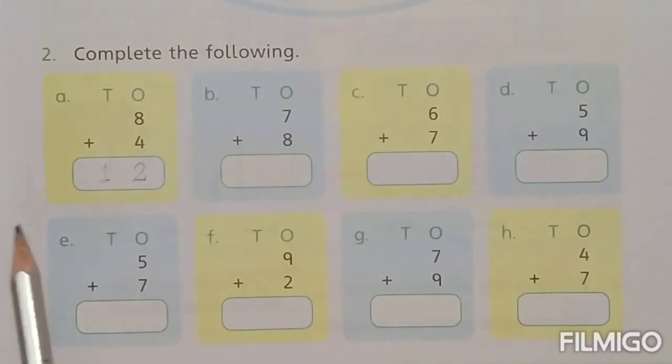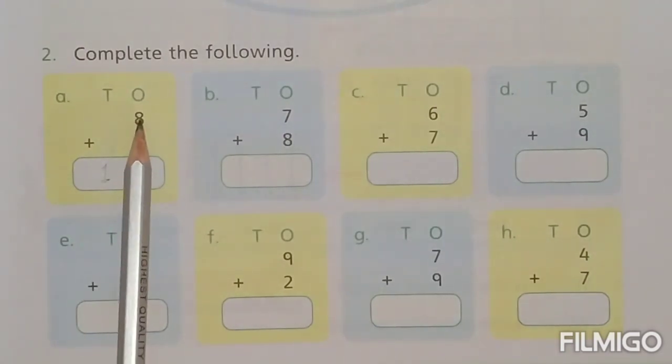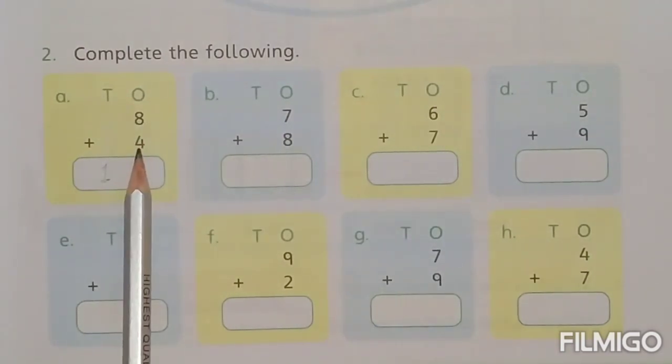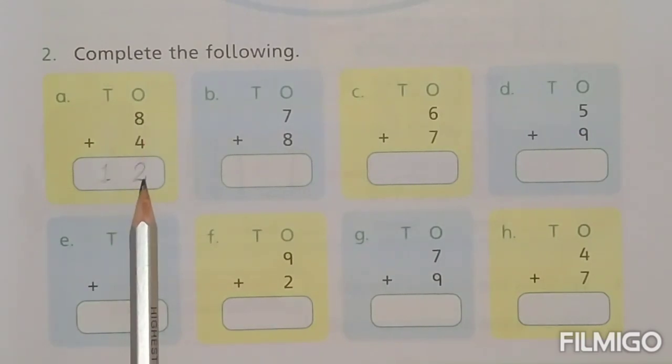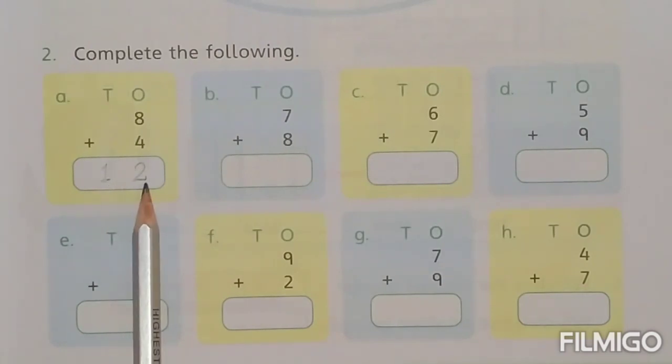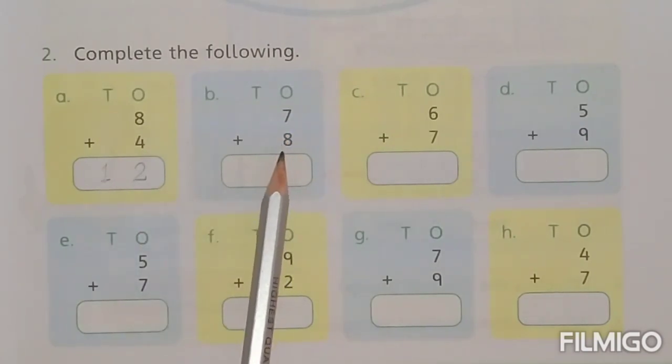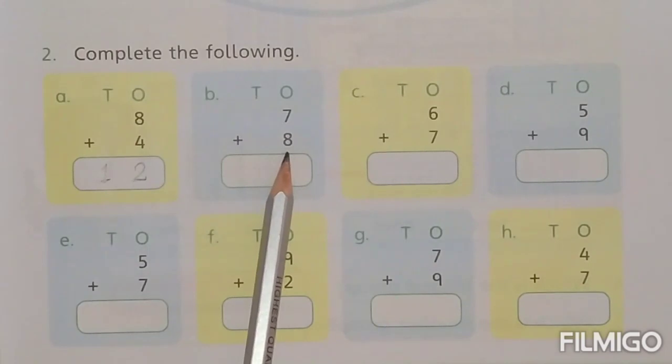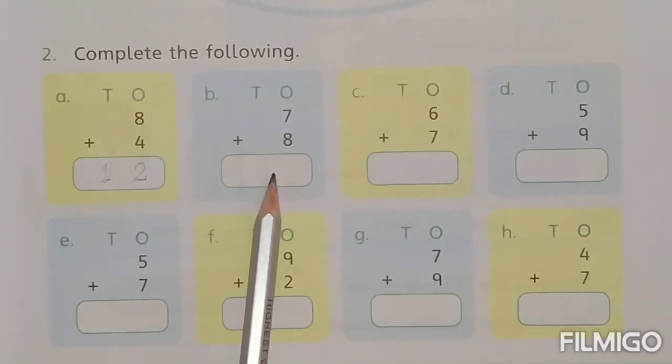Complete the following. Here we have 8 and 4. When we add 8 and 4, we get 12. But we cannot write 12 in ones column. We have to write 1 in tens column and 2 in ones column. This is correct. Similarly, you have to add the numbers and then write the answer in correct column.